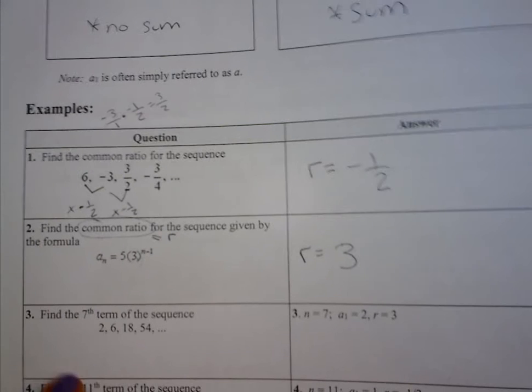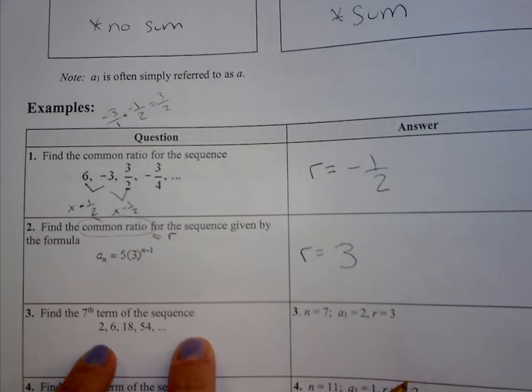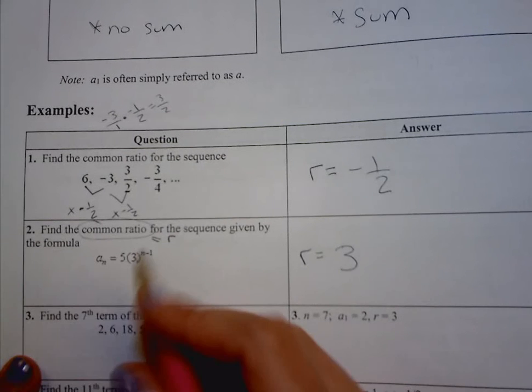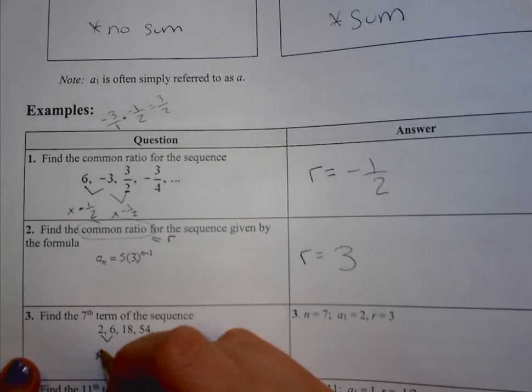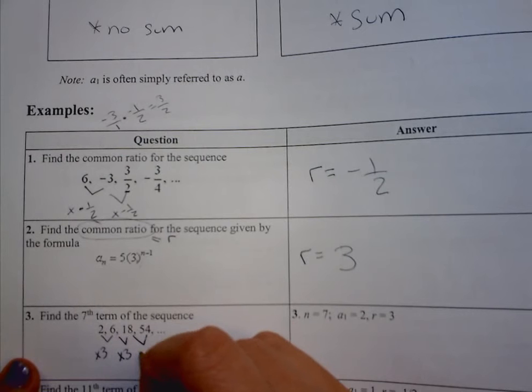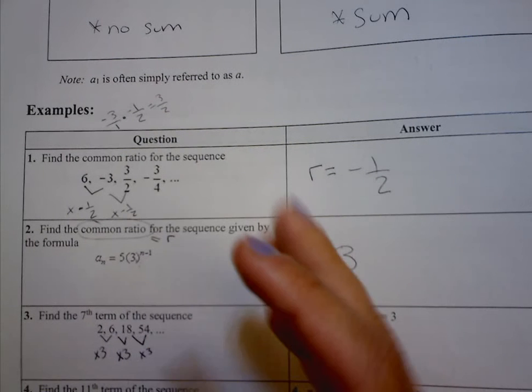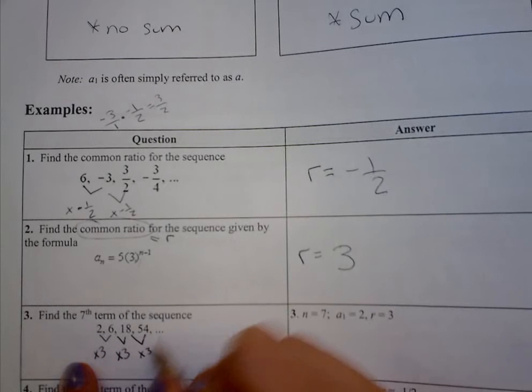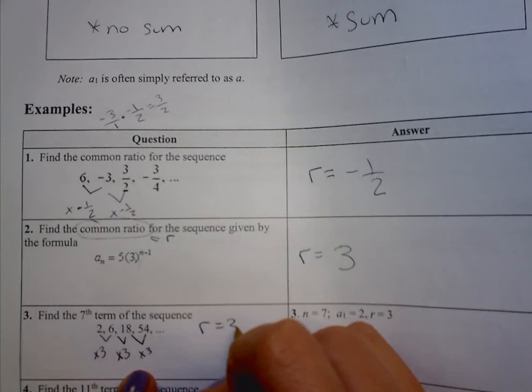Find the 7th term of the sequence. Okay, first I want to make sure that this is geometric. So 2 times 3 gives me 6. 6 times 3 gives me 18. 18 times 3 gives me 54. Okay, so it is geometric. I know since I'm multiplying by 3 each time, r is equal to 3.